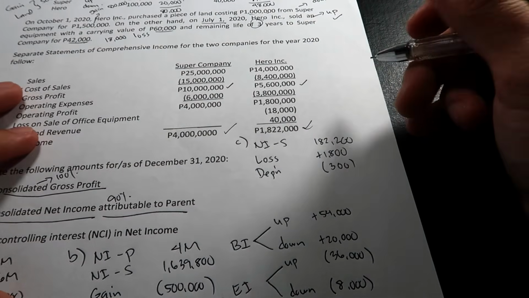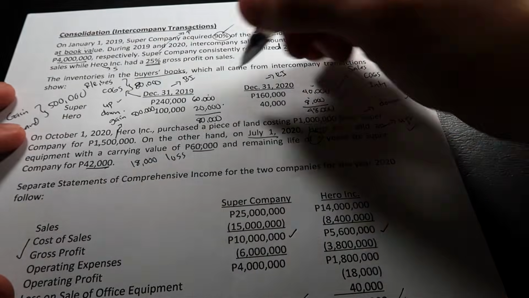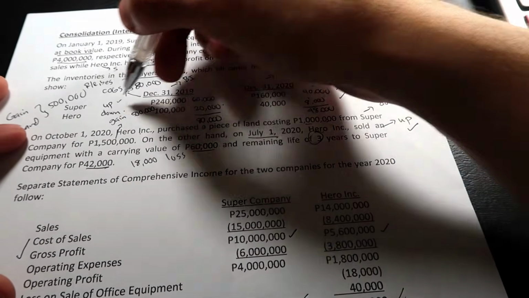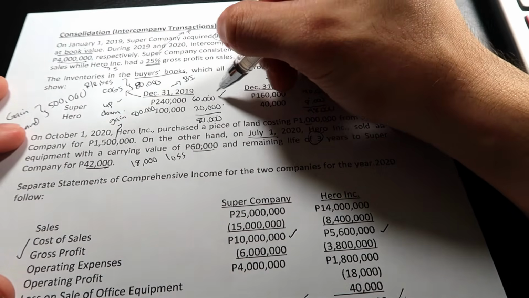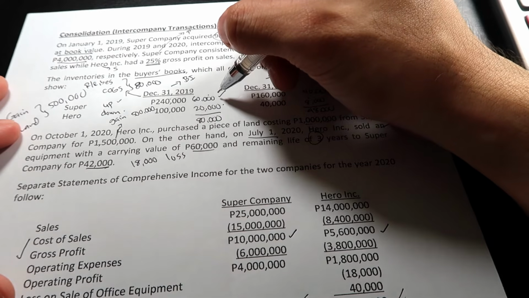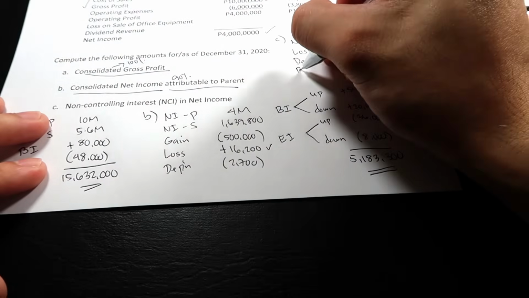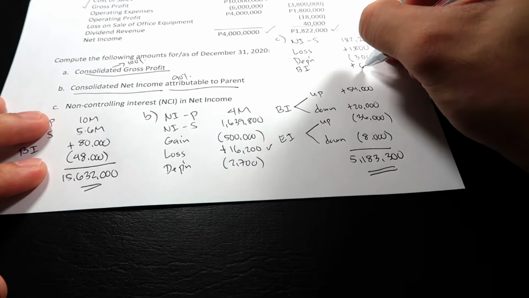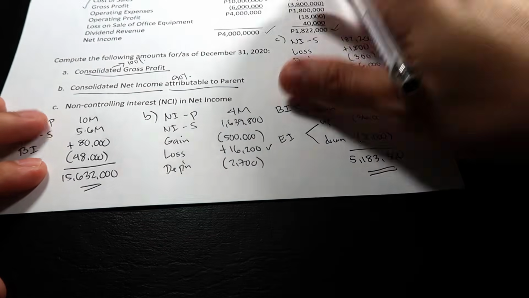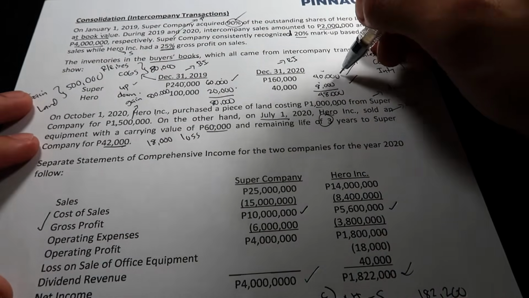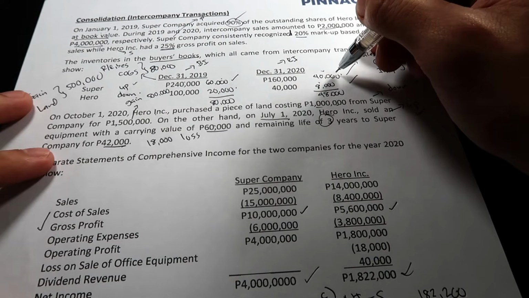Alright, what else? Don't forget your upstream. Tama, may upstream ka dito. 60,000 for the beginning inventory times 10%, that's 6,000. And we know beginning inventory, positive yung effect niya to the income, okay, for the working paper entry. And ending inventory, 40,000 times 10%, that's 4,000. Negative adjustment naman yan.